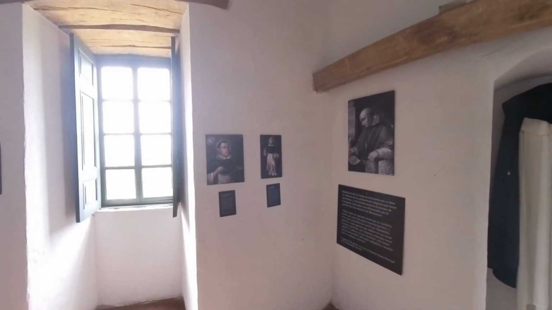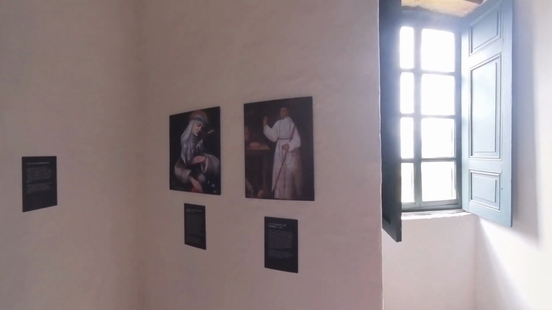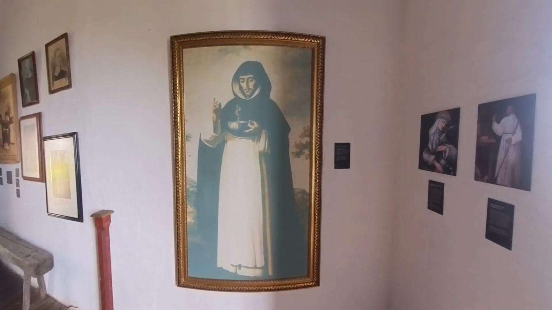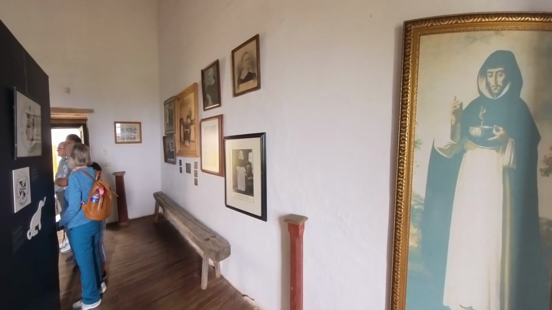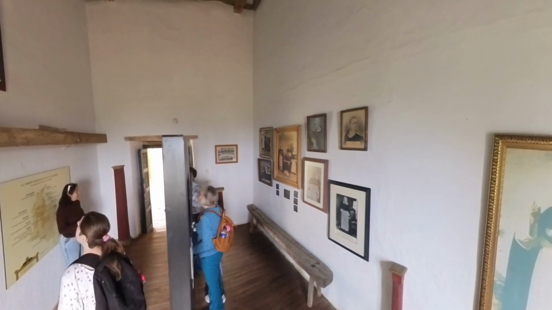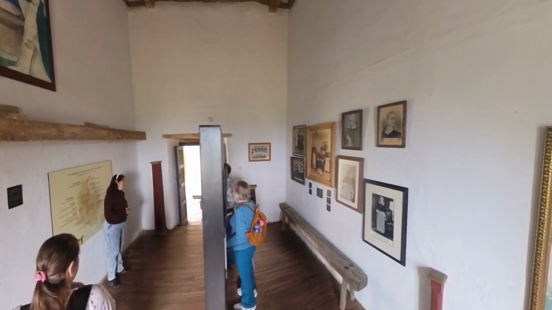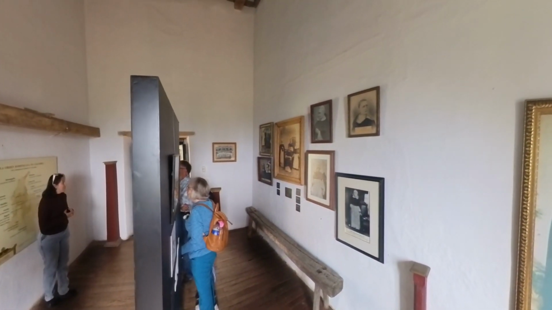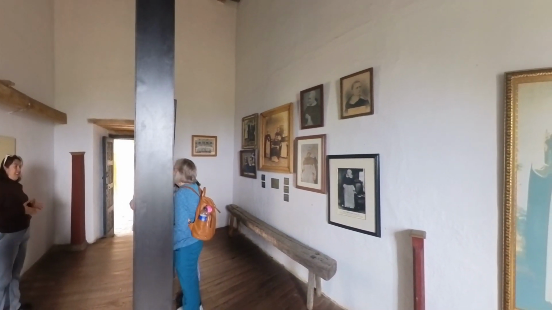When he arrived as president, he started to take monasteries, convents, and churches from the Catholics to the state.